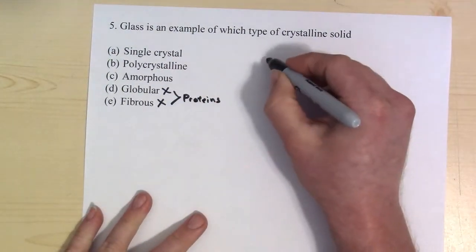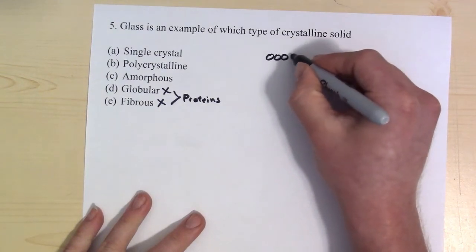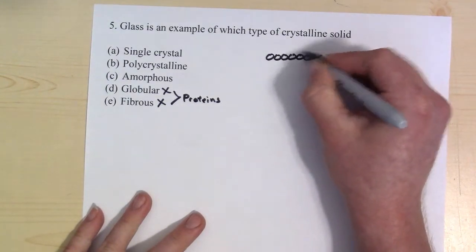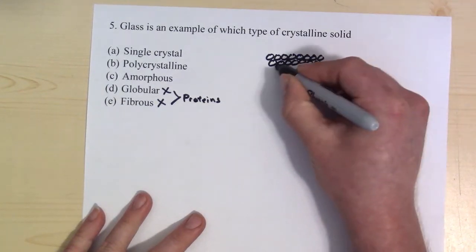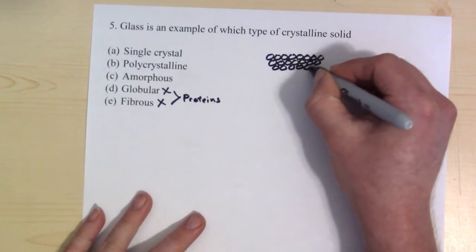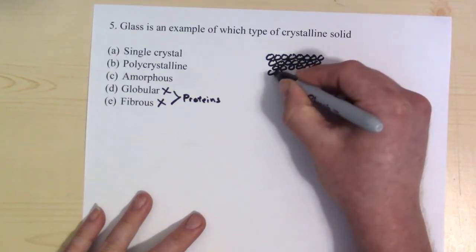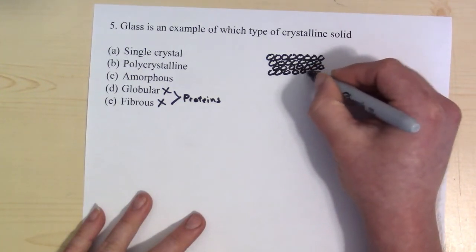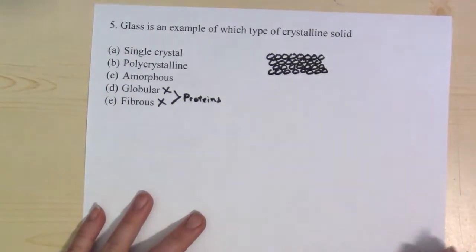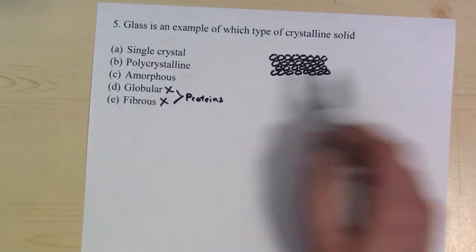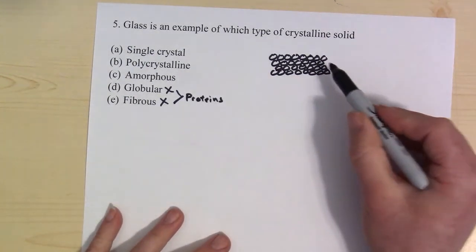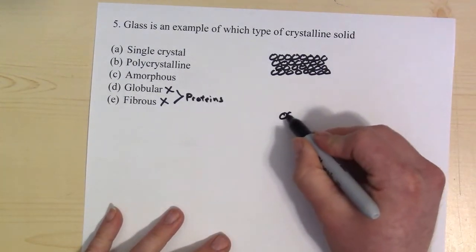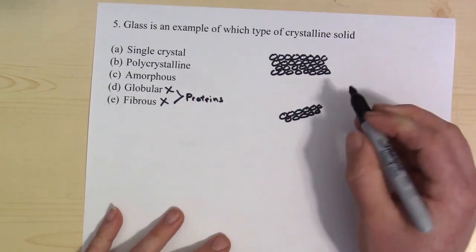So a single crystal is just what it sounds like. You have a single crystal lattice that just has a repeating pattern. Something kind of like this, where there's no non-uniformity. It's just a repeating pattern that is continuous throughout the material. Polycrystalline is where you have a grouping of many little crystals. So you might have one like that.